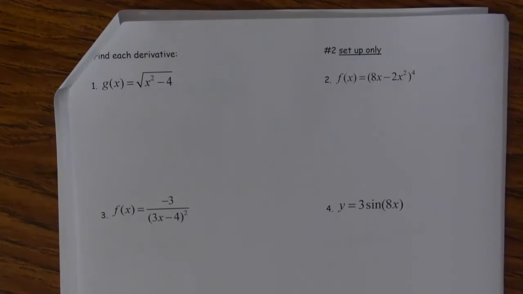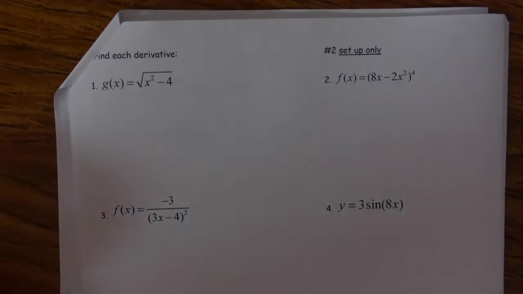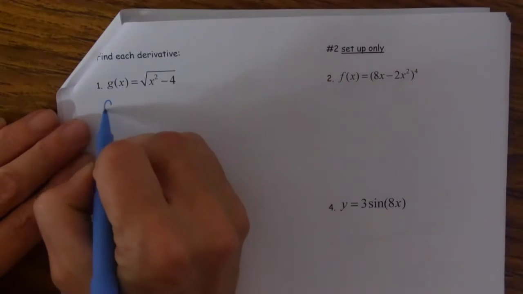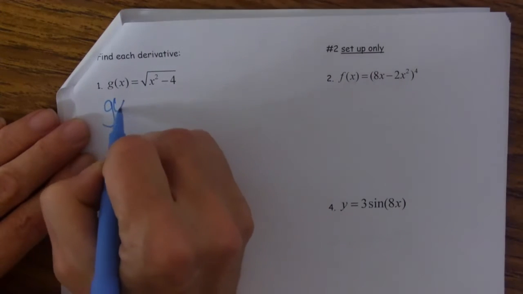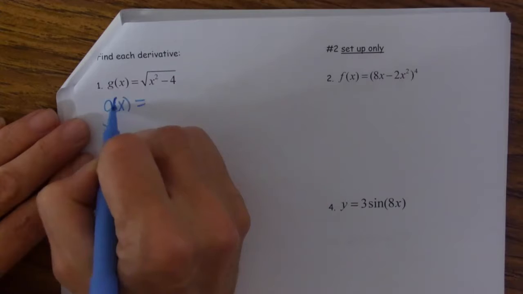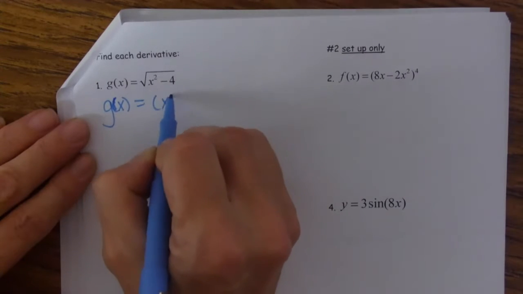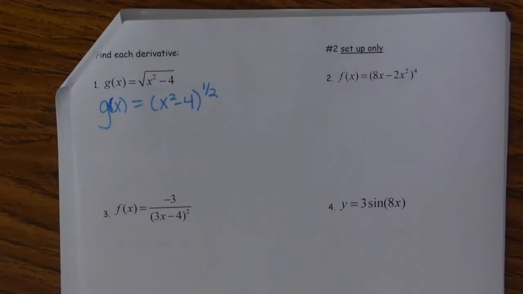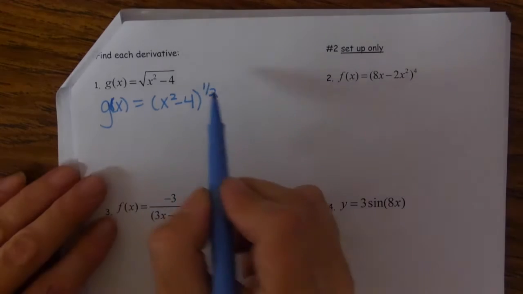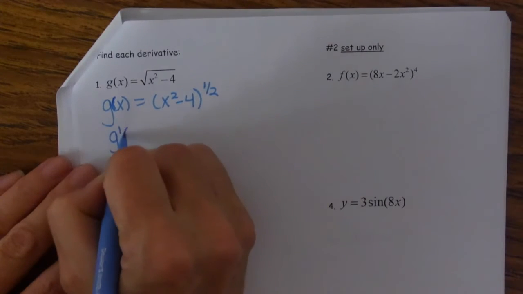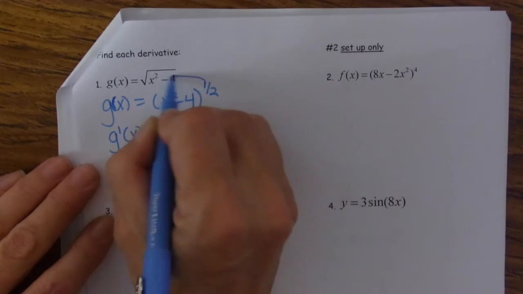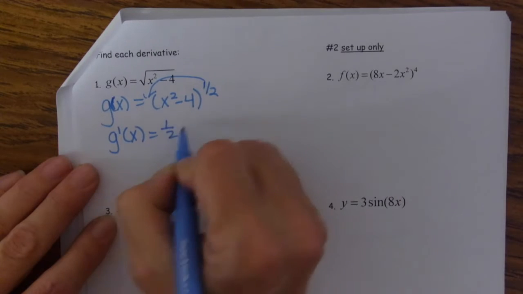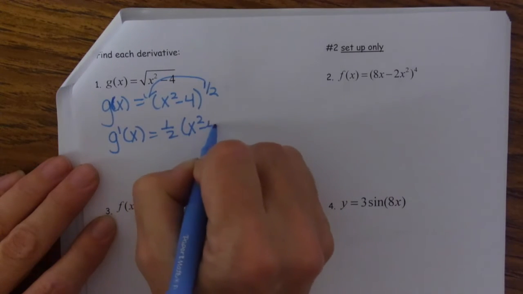We don't like square roots. Can we rewrite that with a power? We can, right? I didn't take the derivative yet. It's x squared minus 4 to the 1/2, true? Now are you able to use a power rule? We can, can't we? So that 1/2 will come to the front. Bring it over and we have 1/2 x squared minus 4.